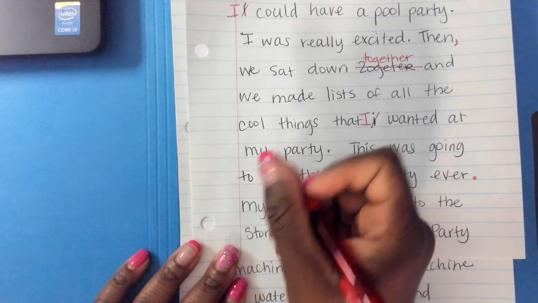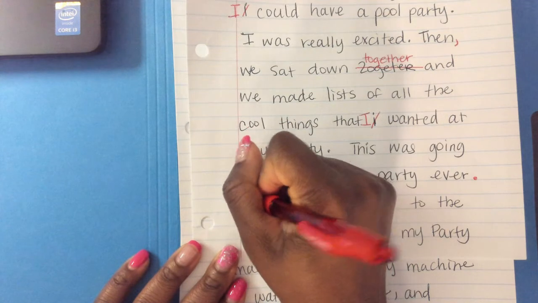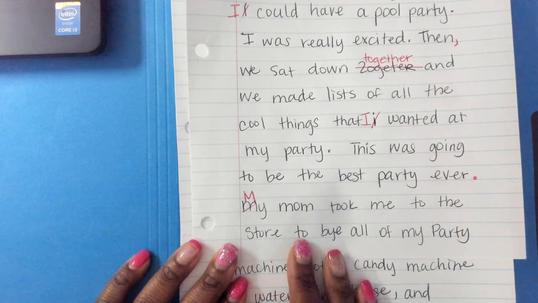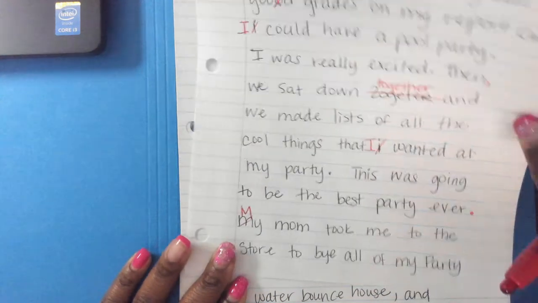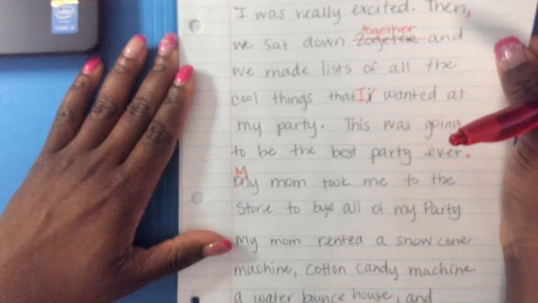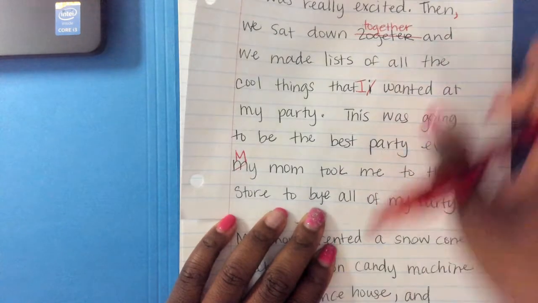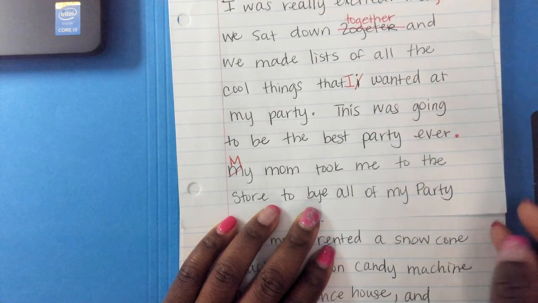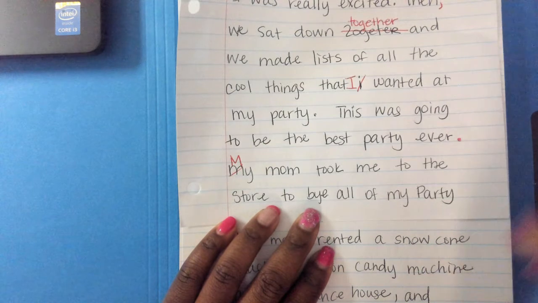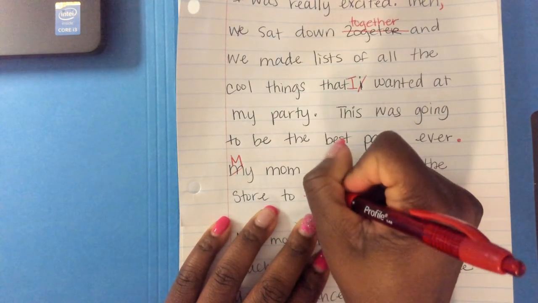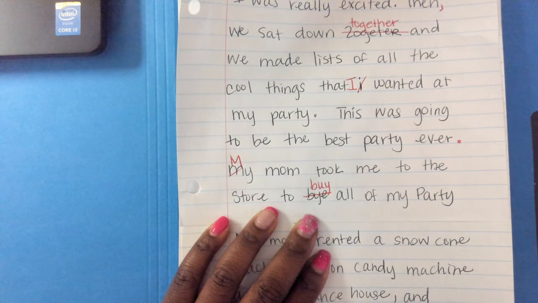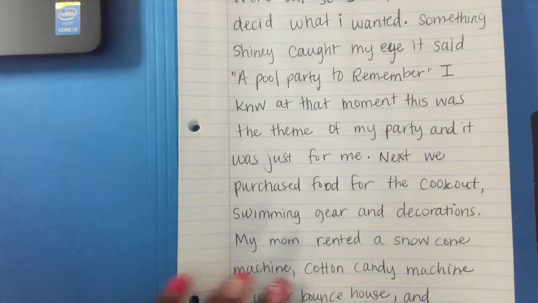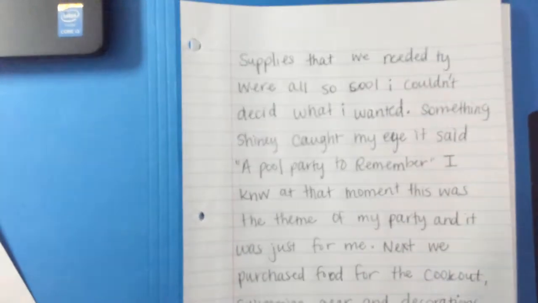My mom, I'm going to cross this out because this needs to be a capital letter, took me to the store to buy. So, of course this is buy, but it's not the correct buy. This buy is like you're waving bye to someone. So I'm going to cross that out because that is not correct. That buy means to purchase all of my party supplies that we needed.